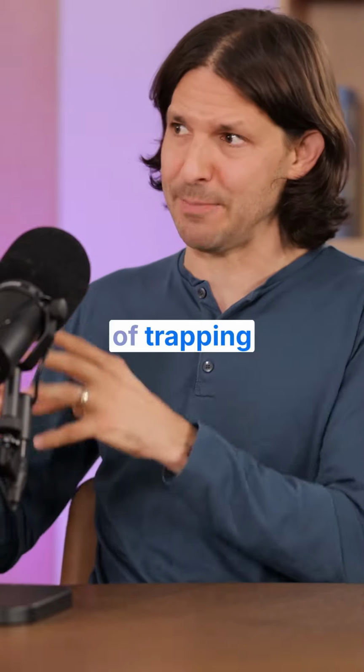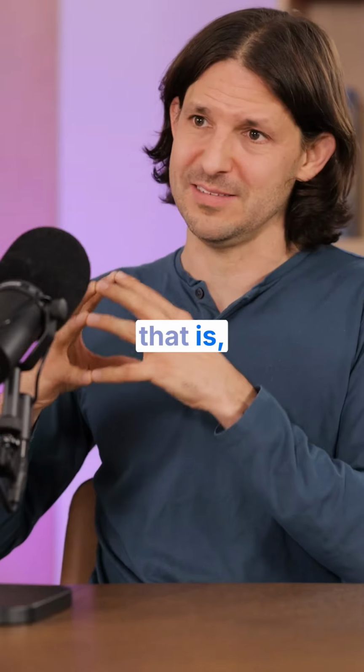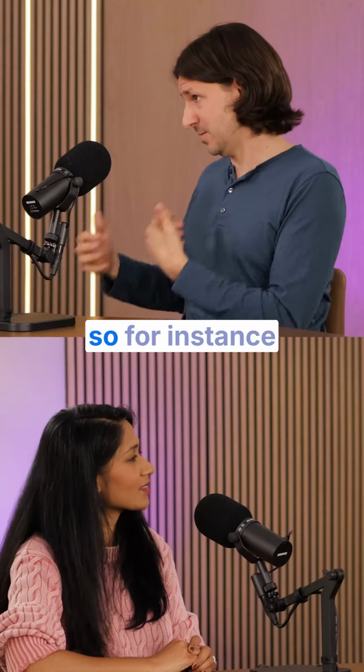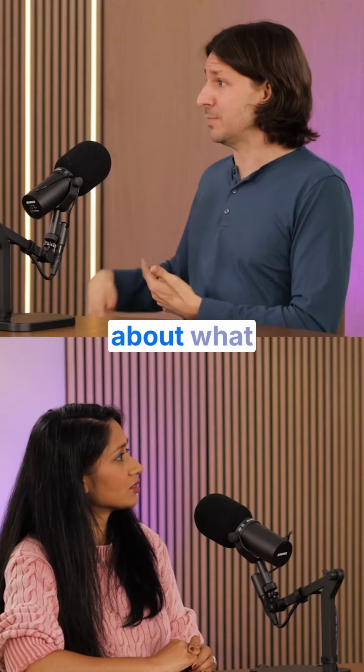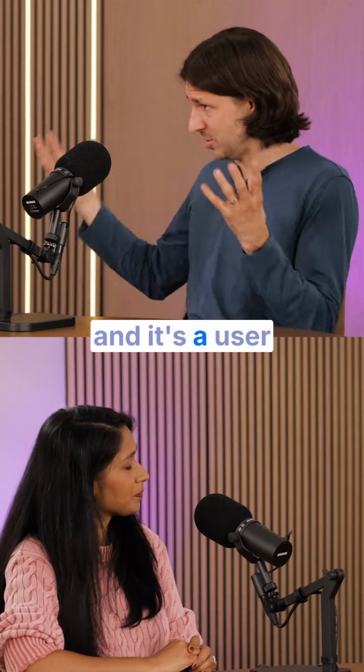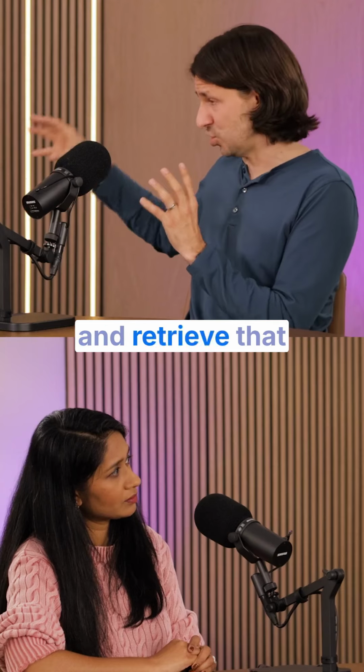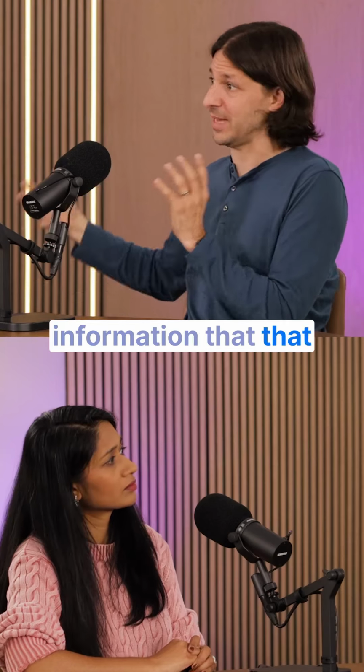So you don't have this idea of trapping information that somebody should know or not. So like the system you're using, for instance, for Box, we maintain permissions about what people have access to, and it's a user-based access control system. So then the agent would be able to look that up and retrieve that and only ever look at information that user has access to.